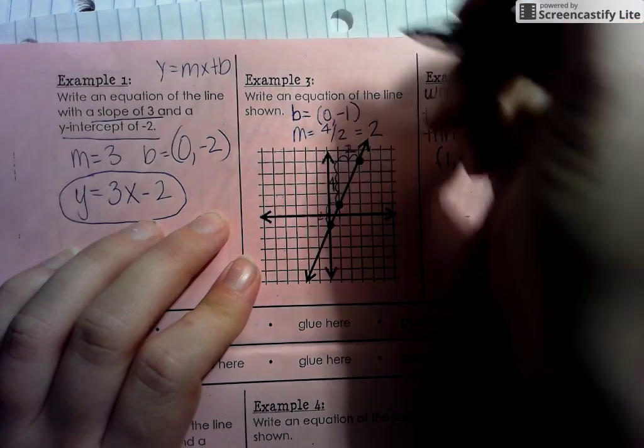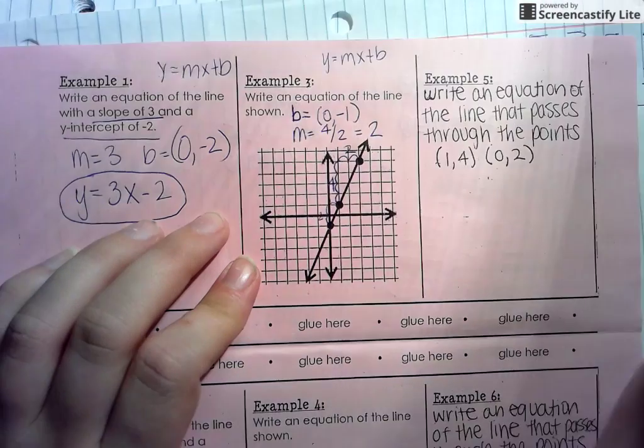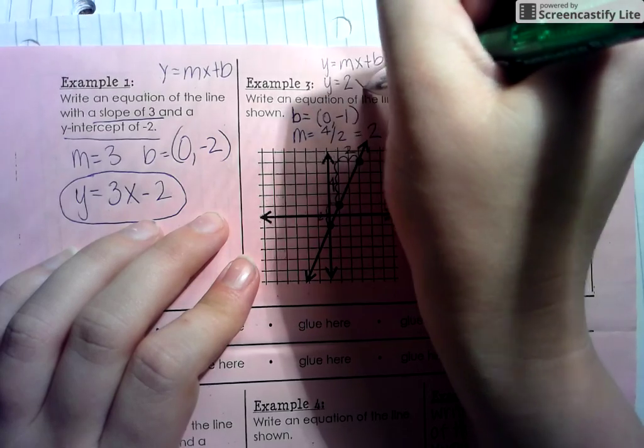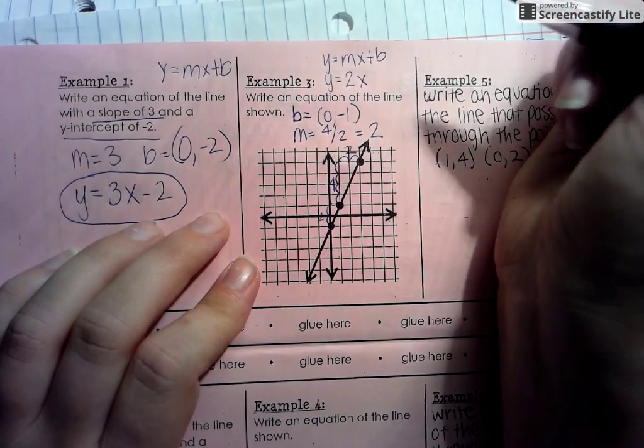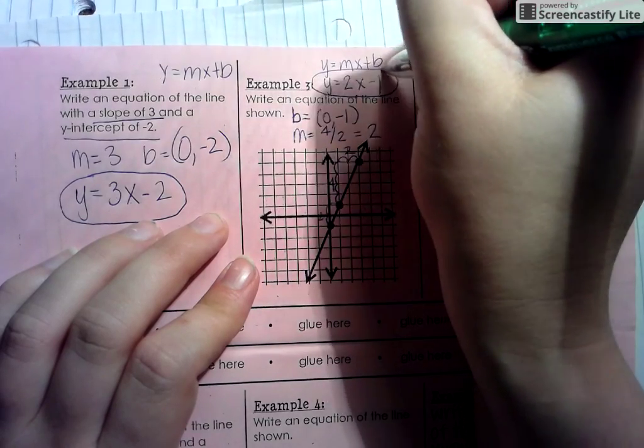So they want me to write my equation in y equals mx plus b. So I'm going to write it as y equals, my slope is 2, bring that x over, and my y-intercept is negative 1. So that would be my final answer.